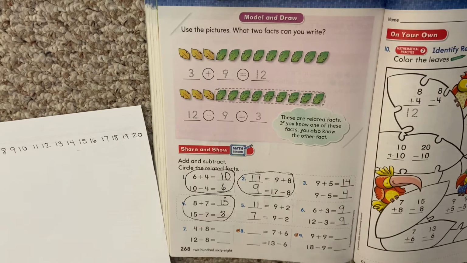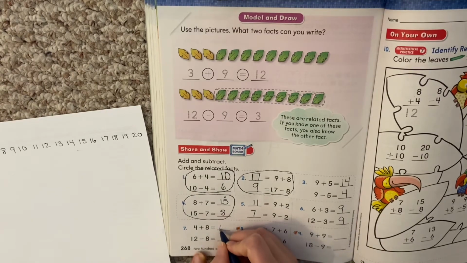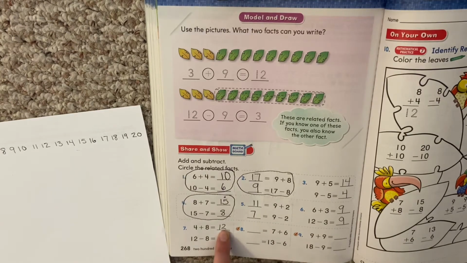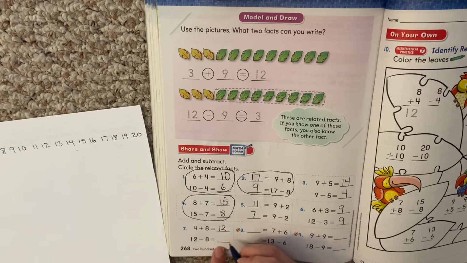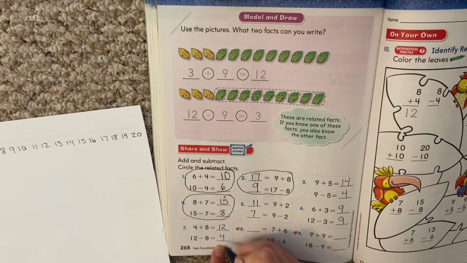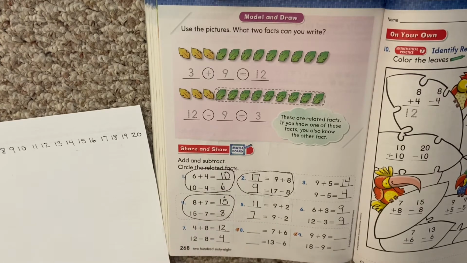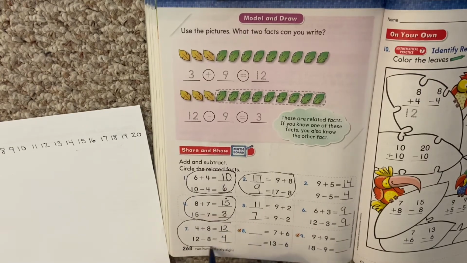All right, you're hitting play because you finished this. Let's see, 4 plus 8. Well, 4 plus 8 equals 12. Hey, look, they took the biggest number and they started the minus problem, didn't they? 12 minus 8. Oh, what does that equal? 4. We're using the same numbers, aren't we? In the right order. So this is related.